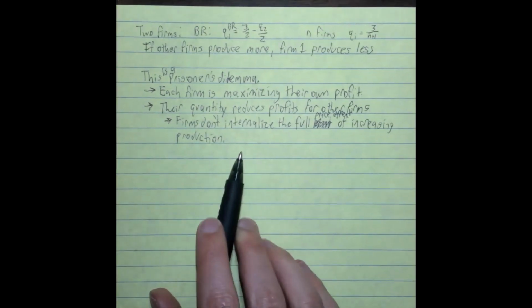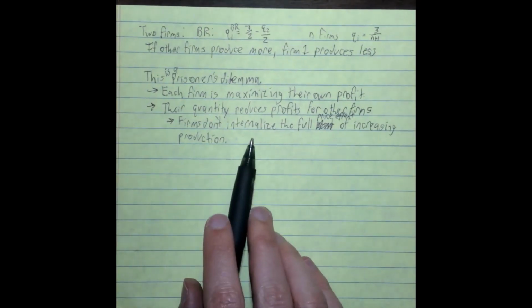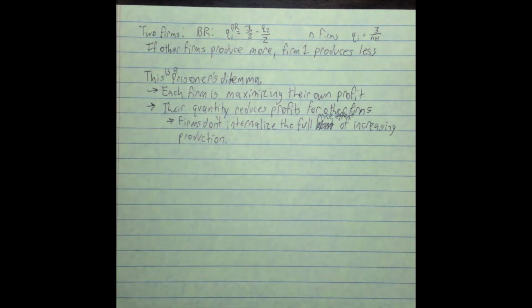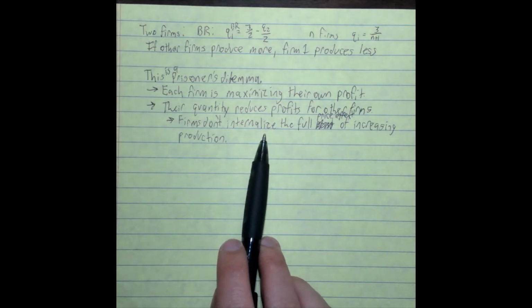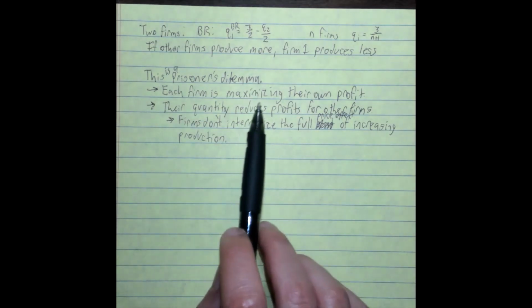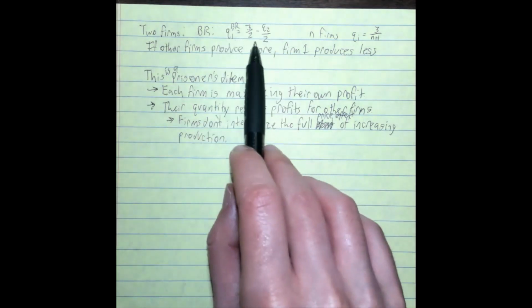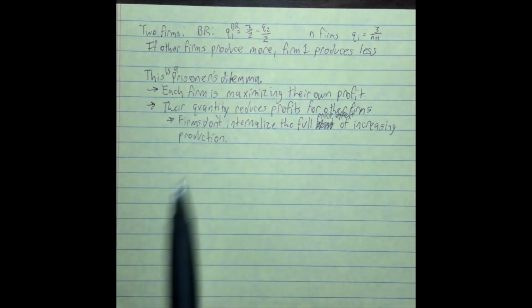In monopoly, the reason that a firm produced less was because if it produced one more unit, each unit that it sold had to be sold at a lower price. That's what stopped the monopolist from producing a lot. Here, when a firm produces more, it does lower its own price, but it also lowers the amount that other firms produce.